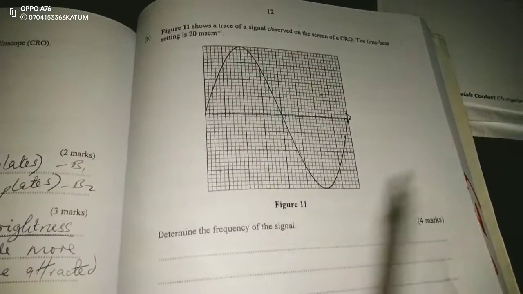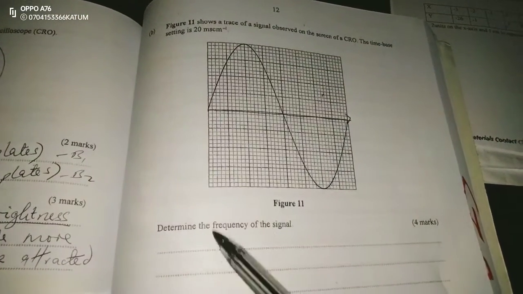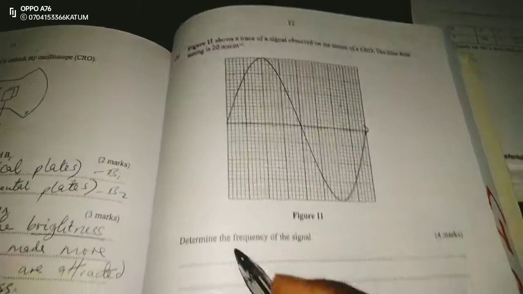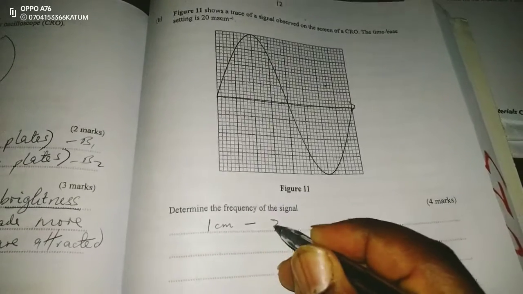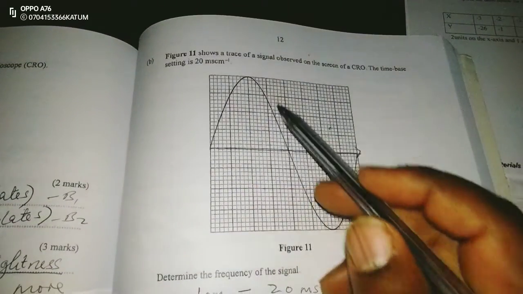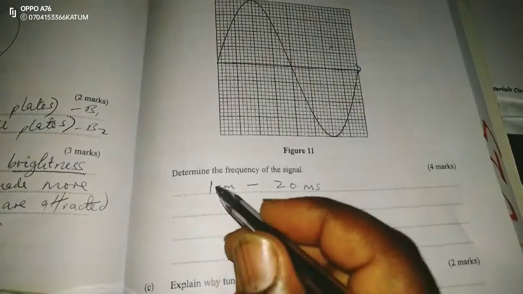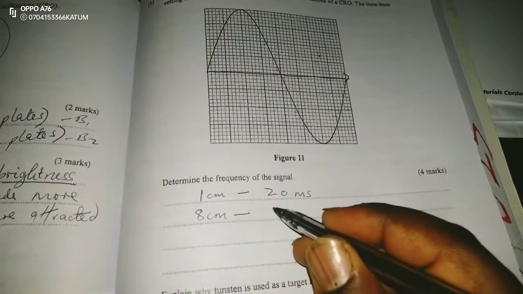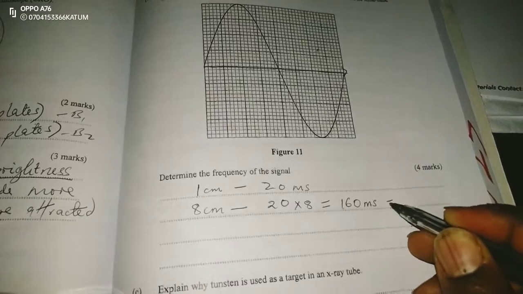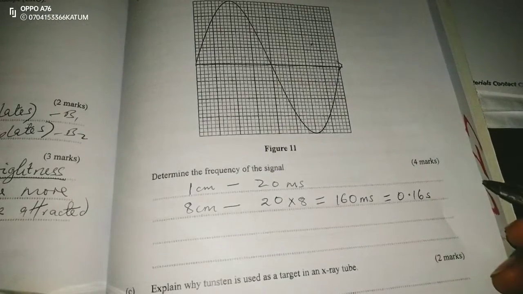Now, what we need to know is that we can determine the frequency of the signal by first of all knowing the periodic time, because per division this signal is taking 20 milliseconds. So if one division, or rather 1 centimeter, is 20 milliseconds, what about a complete cycle of this wave? A complete cycle has 1, 2, 3, 4, 5, 6, 7, 8 divisions. So 8 centimeters in a complete cycle gives 20 times 8, which is 160 milliseconds. This time can be converted to SI units by dividing by 1,000. This will be 0.16 seconds.